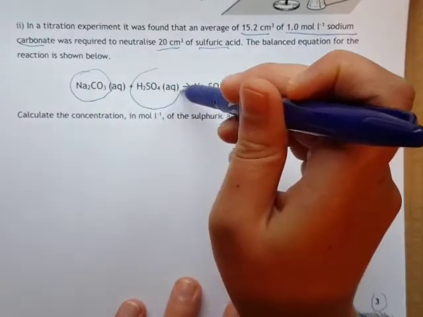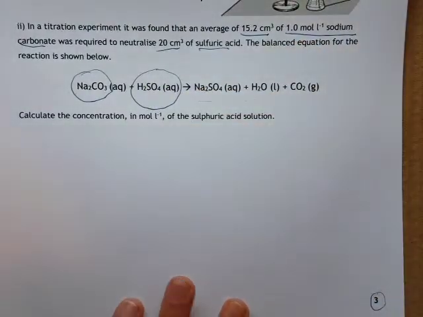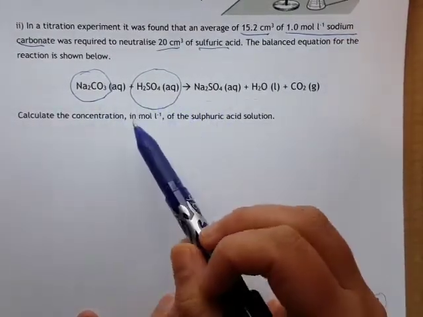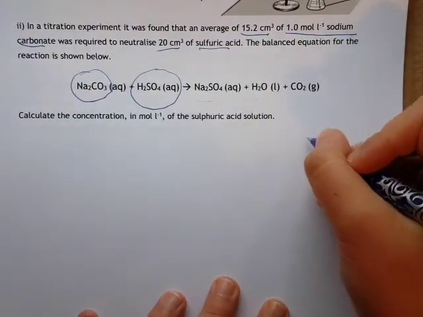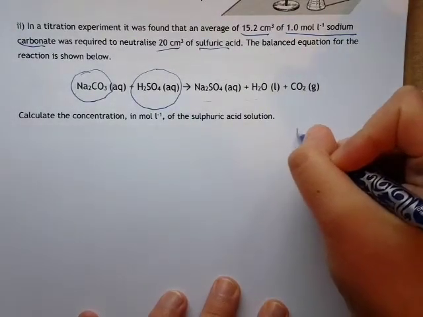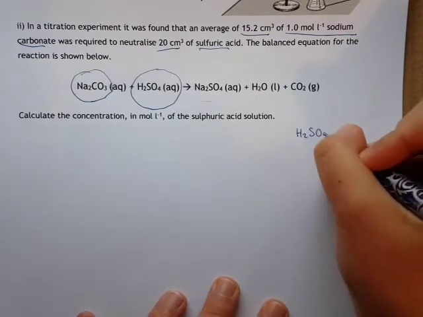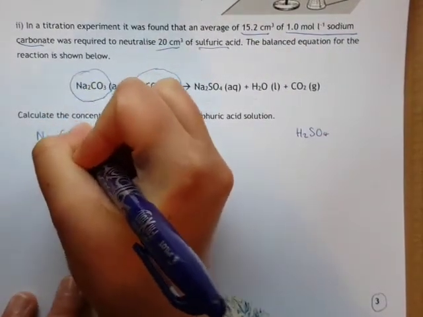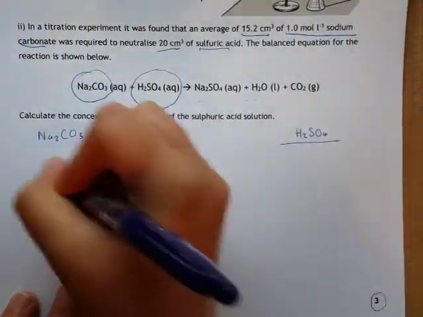Okay, so you should again recognise H2SO4 as sulphuric acid. So we've worked out which substances it's asking about or giving information about. We've circled them, and then we're going to do a data column for each. So you can either write the names or you can write the symbols. We've got our H2SO4, we've got our sodium carbonate, and then we need to think about what information we're being given.